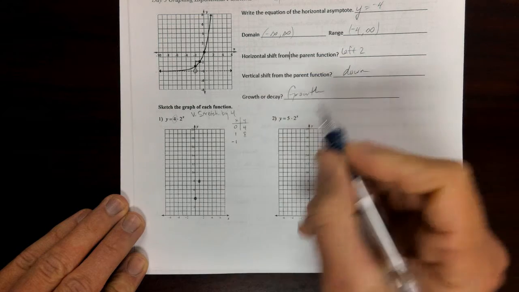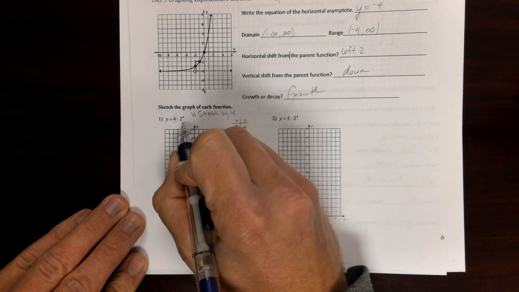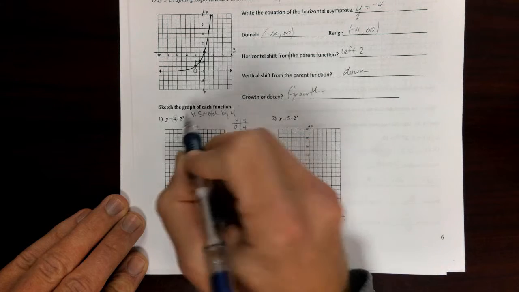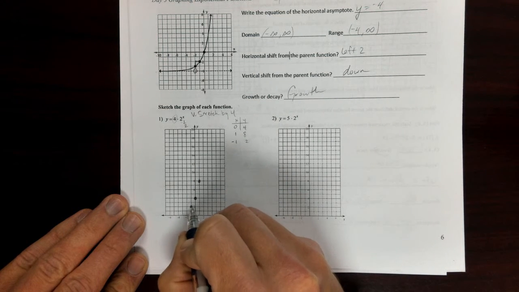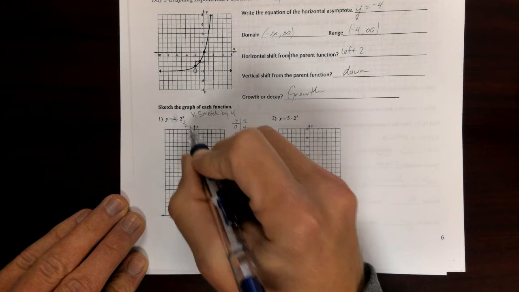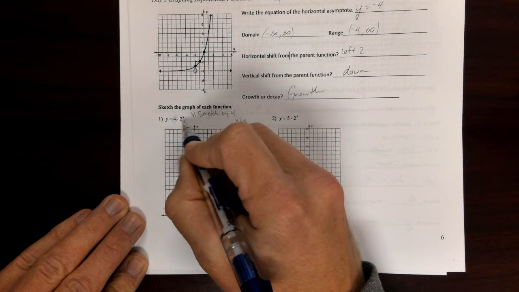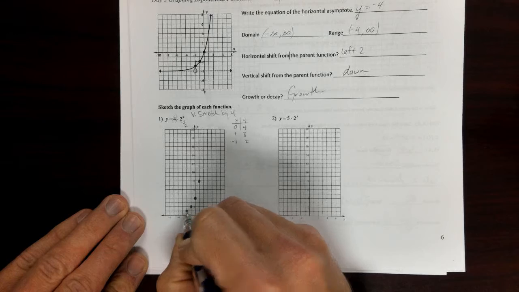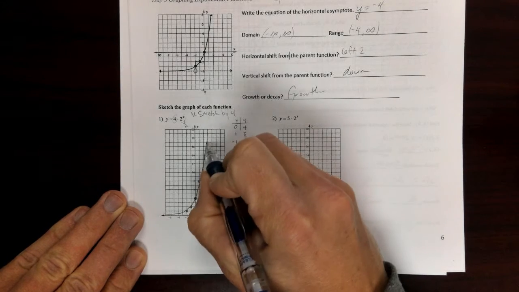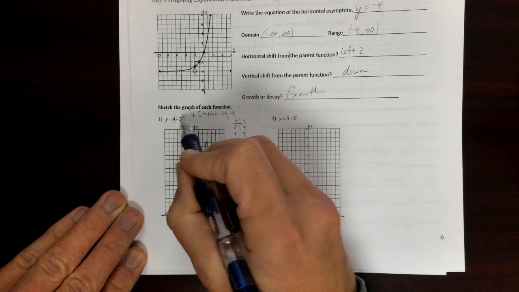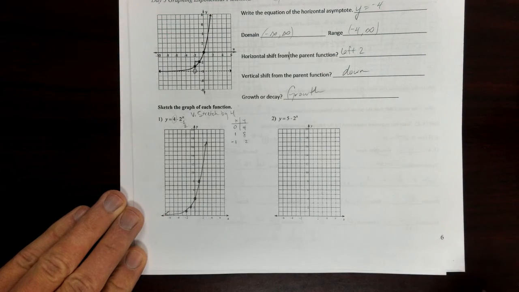What if I plug in -1? If I plug in -1, I get 2 raised to the -1, which is going to be 1/2. 1/2 times 4 is 2, so -1, 2. If I plug in -2, I get 1/4 here, times 4, that's going to be 1, so -2, 1. So the graph looks like this. Exponential growth, because obviously my base is greater than 1.